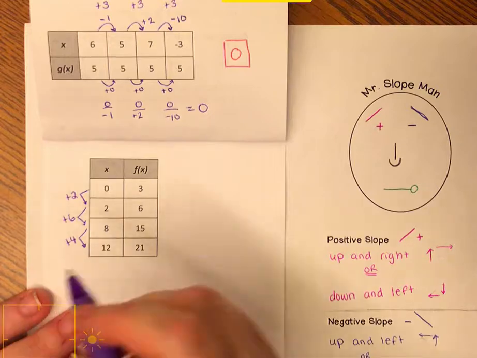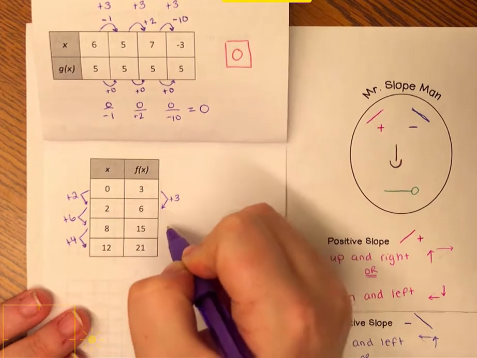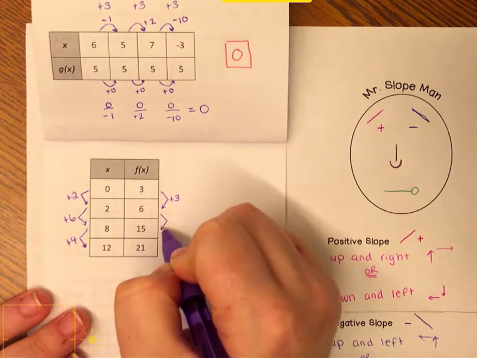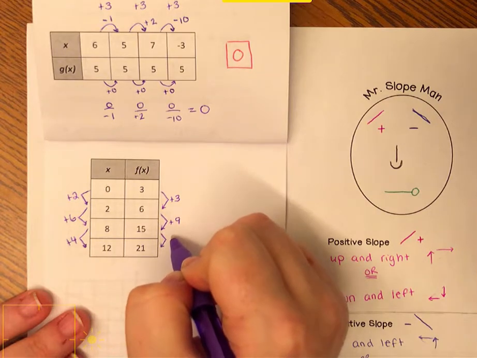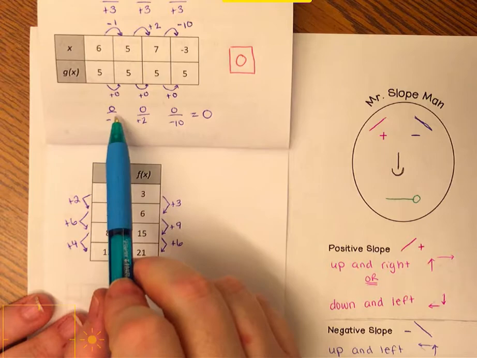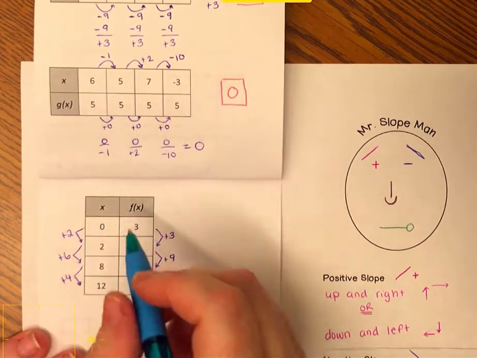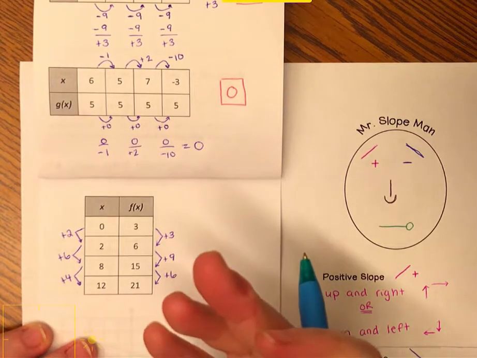Then I look at my y's. From 3 to 6, I'm adding 3. From 6 to 15, I'm adding 9. And then from 15 to 21, I'm adding 6. So I actually do the same thing as I did on this one and on the one before. I have 3 sets of changes, and I look at the fractions for all of those.